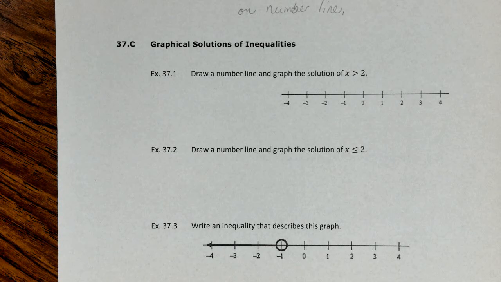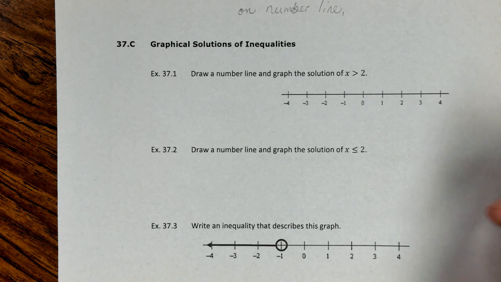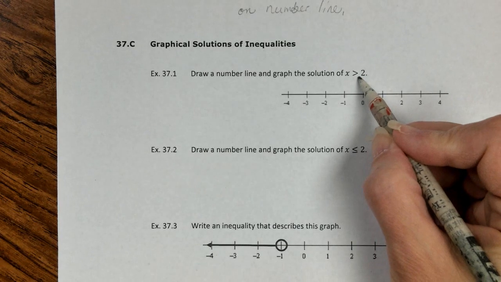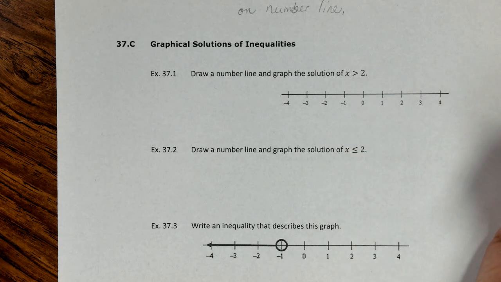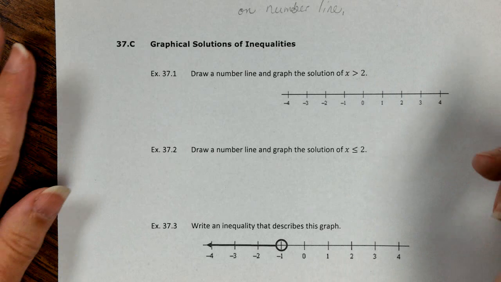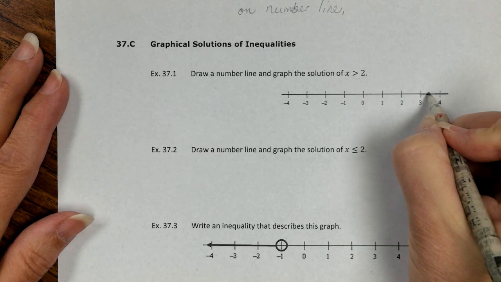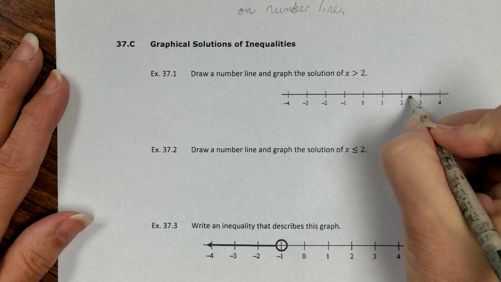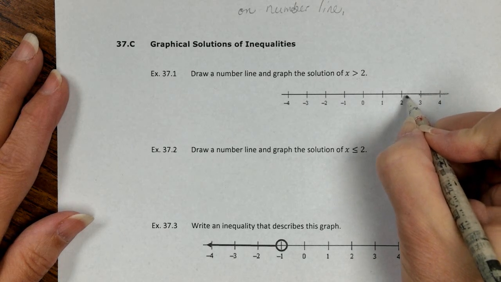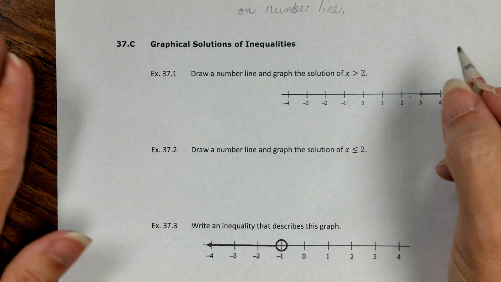Look at example 1. Draw a number line, it's already there for you, and graph the solution of x is greater than 2. Okay, there's no line under here, so it doesn't mean greater than or equal. X cannot equal 2. So I need to graph everything that's bigger, greater than, which means to the right of 2. That does not mean I start at 3, because 2.5 is also bigger. 2.000000001 is also bigger.